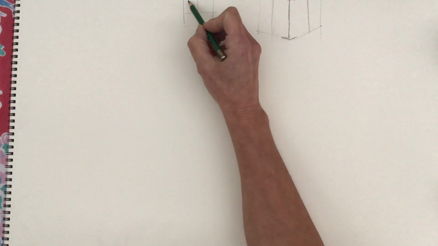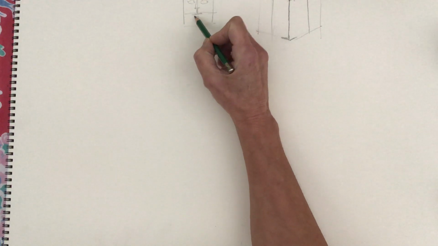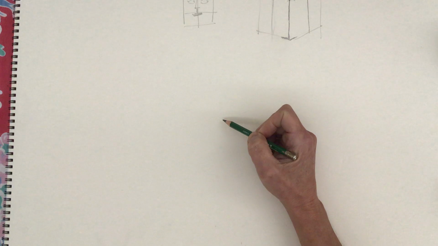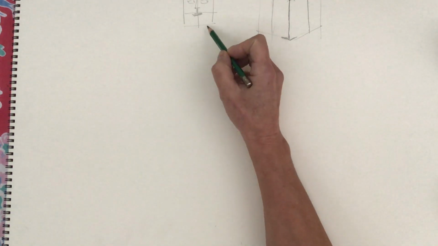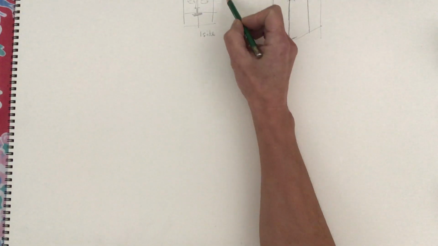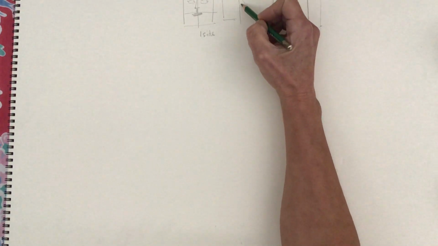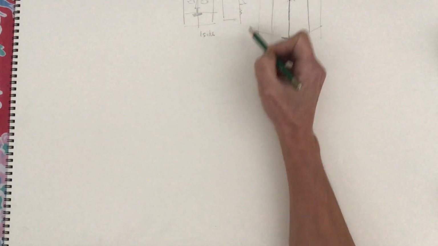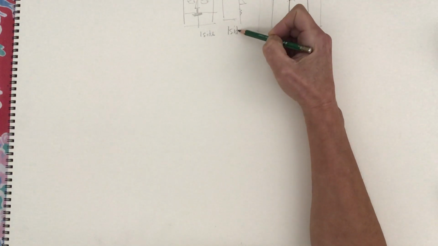because we're not seeing any of the sides. And so it's very, very difficult to create the illusion of a three-dimensional head if you're only seeing one side. And equally difficult is to draw the face in full profile because, again, we're only seeing one side.